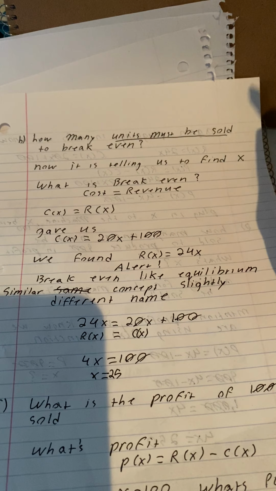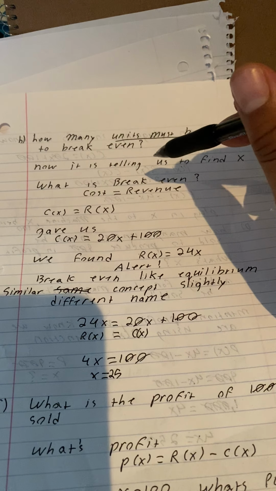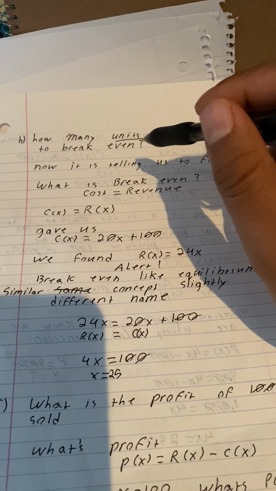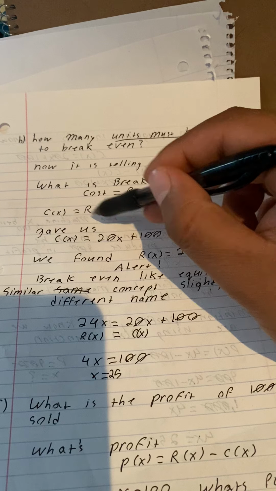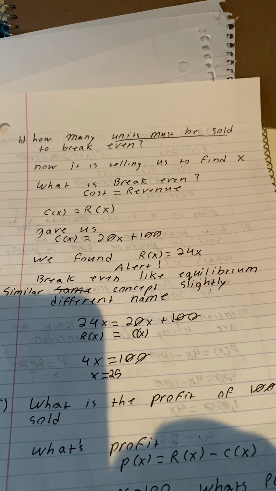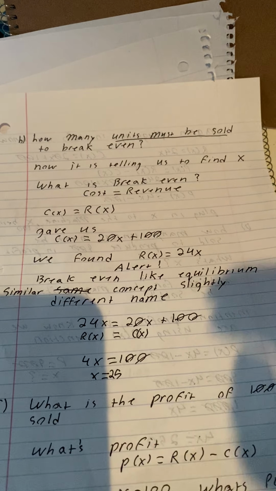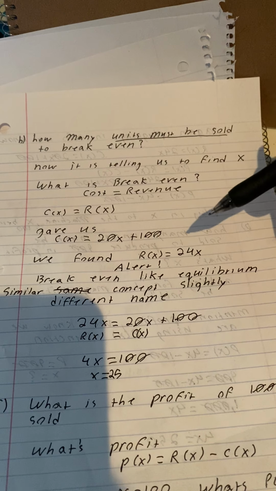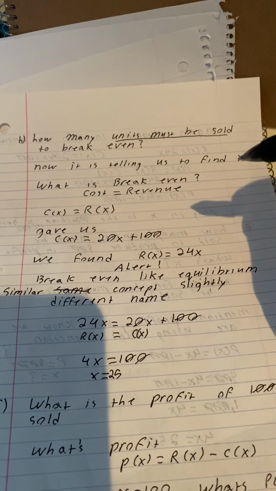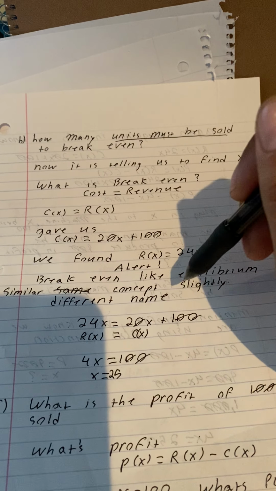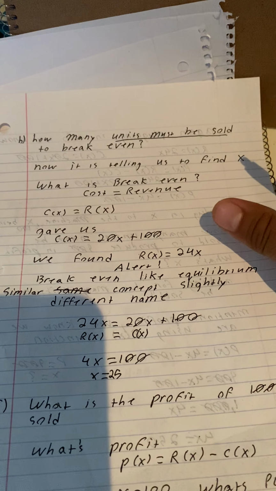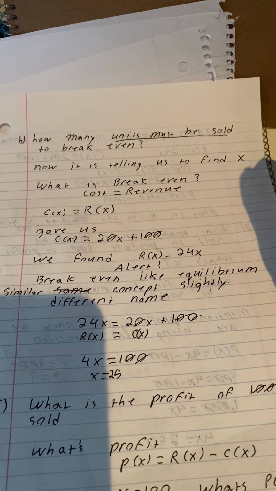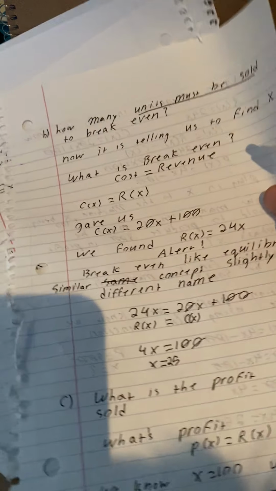Units must be sold, X. Break even, we know what that means. Profit equals 0. Well, we know that when profit equals 0, revenue equals cost. Well, they gave us two functions, revenue and cost, so we must set them equal to each other. You want the break even. They gave us two functions. They said cost is equal to revenue. Well, let's set them equal to each other. That type of domino language, where you think, oh, I recognize these words, I can start using them. All right.